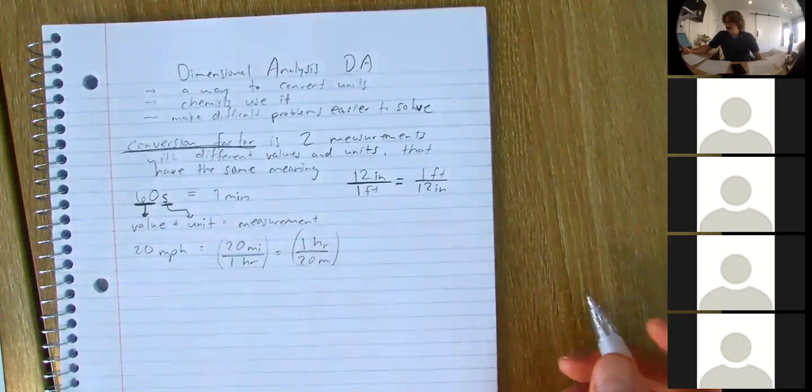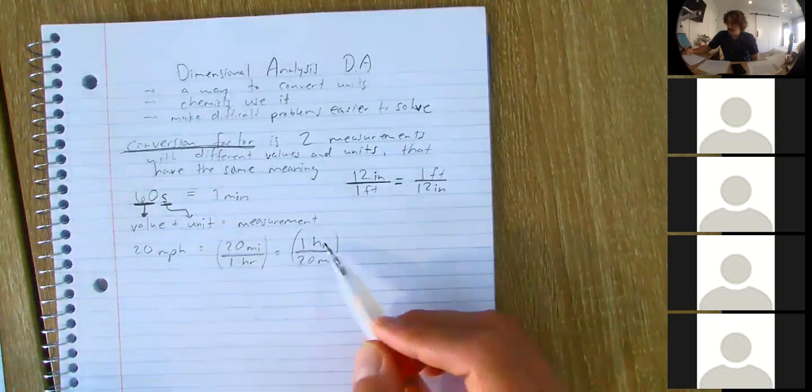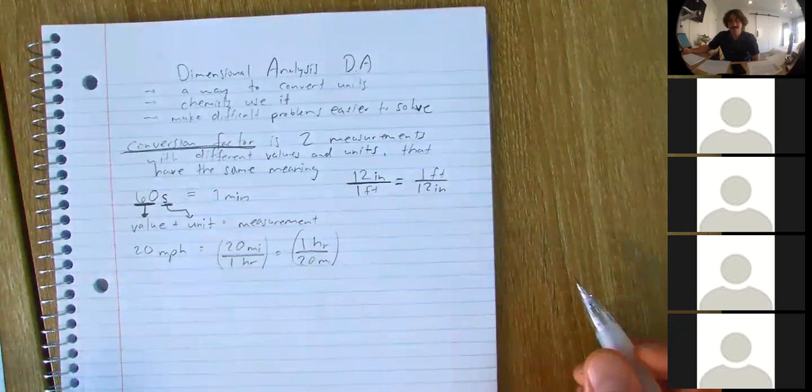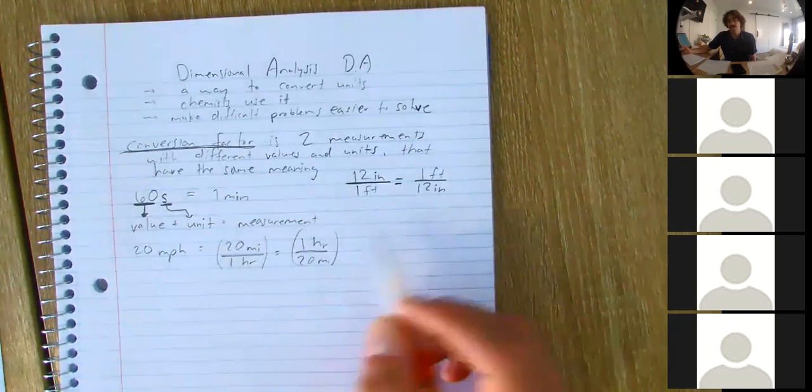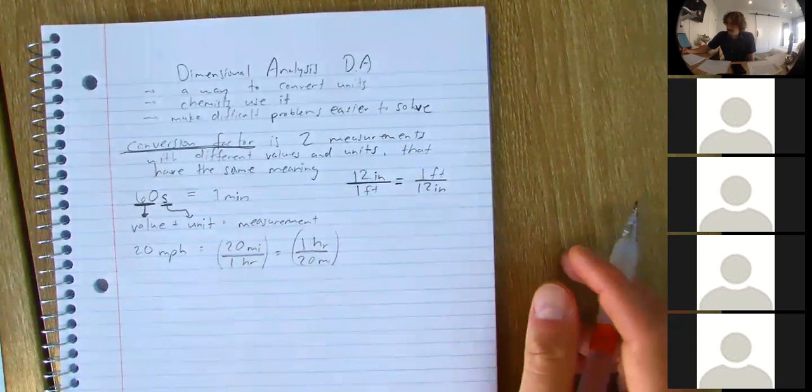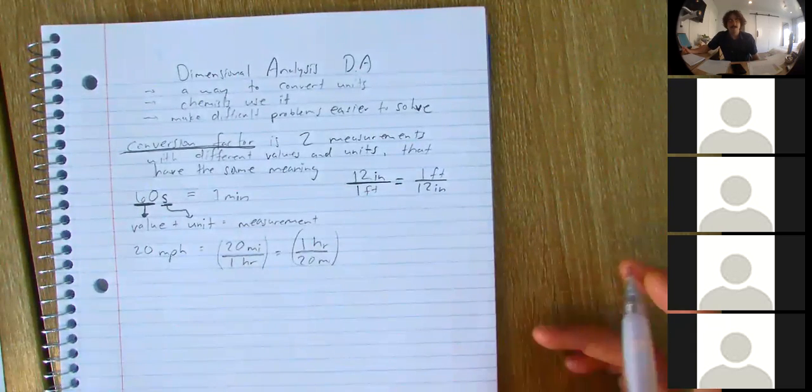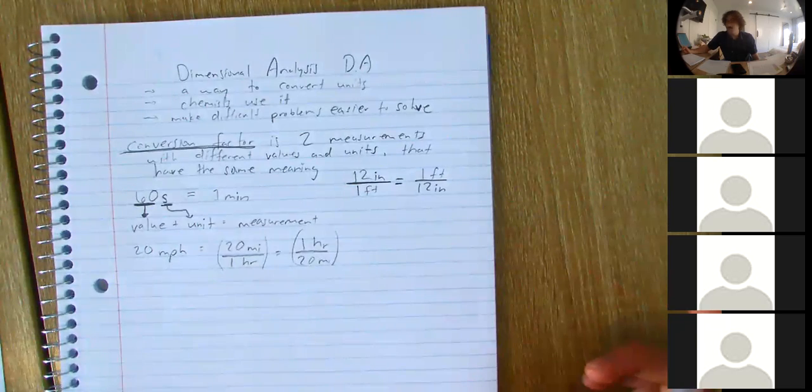Okay, 20 miles per hour is the same as 1 hour per every 20 miles. Those are the same things. They're equivalent statements. They're a conversion factor. Okay, so you're about on average 15 and a half years old, 15.5 years old.